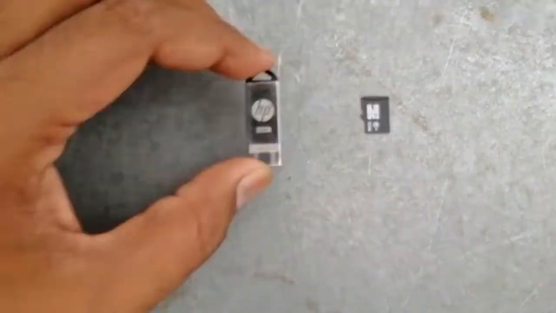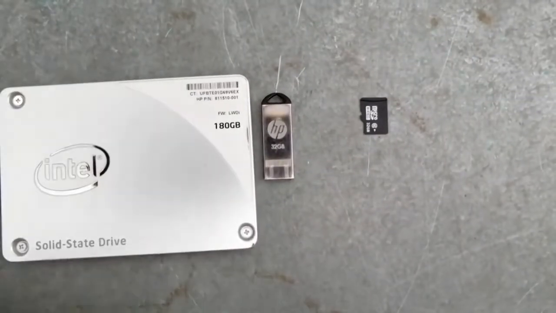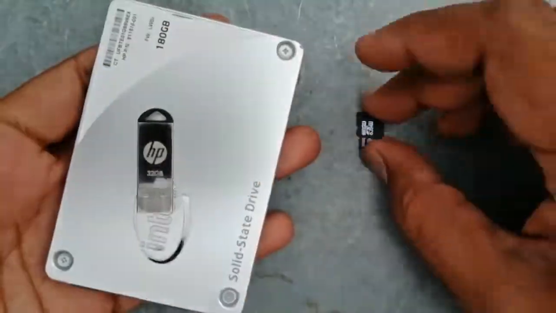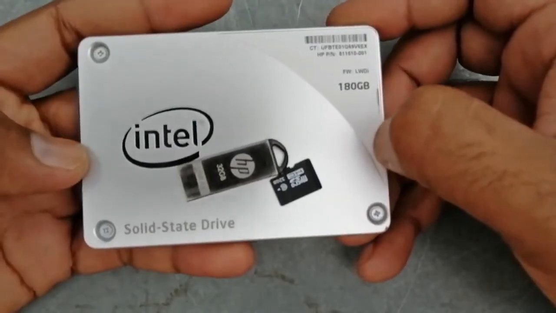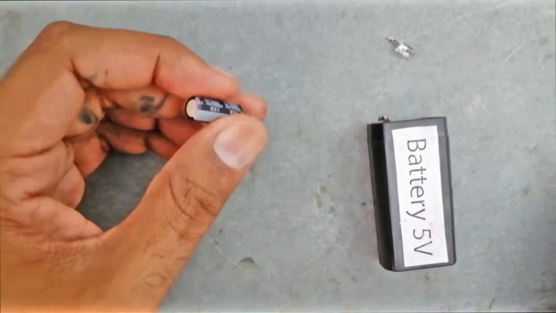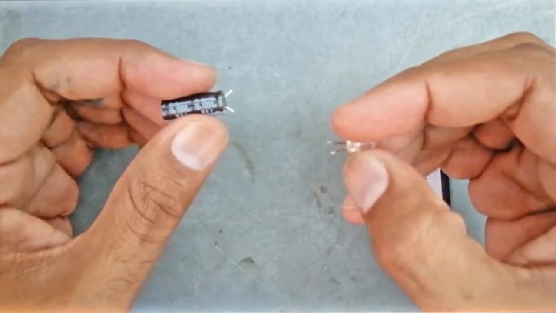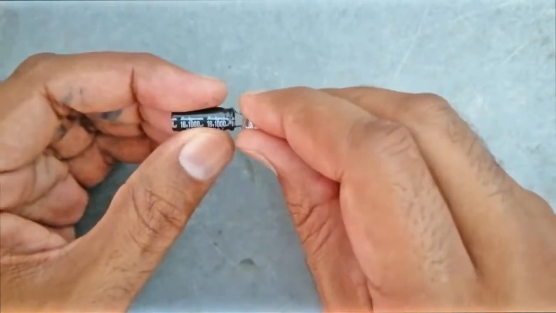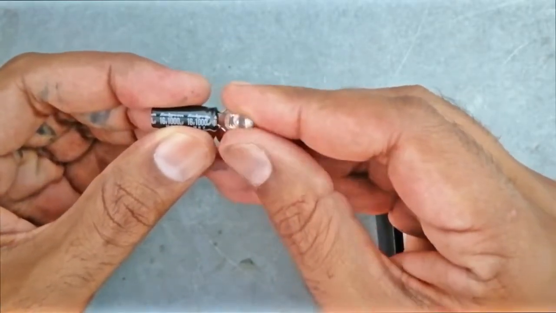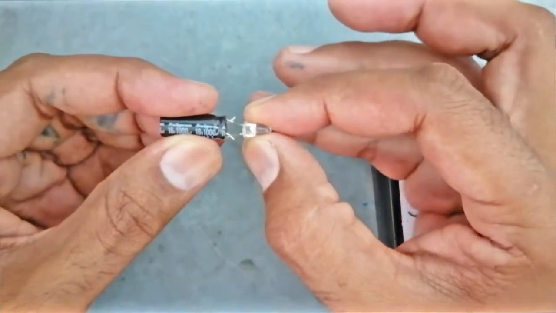Do you know how memory card, flash memory and SSD work and store data? Before knowing that, we have to learn something else. This is a capacitor that we have taken out from an electric circuit. This is an LED bulb. When we attach the LED bulb with the capacitor, it did not turn on. That means there is no current in the capacitor.